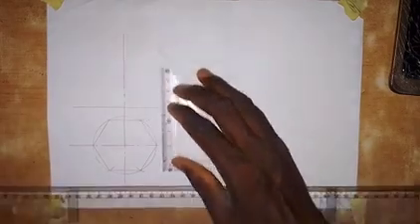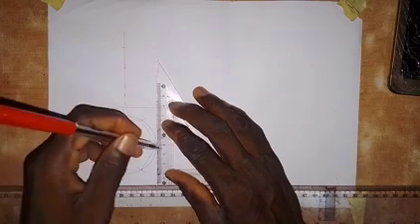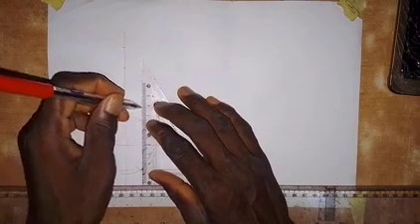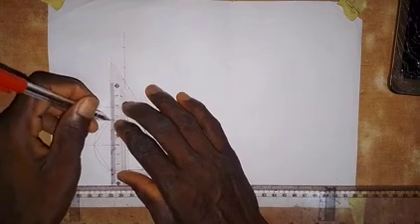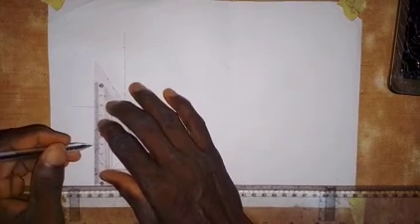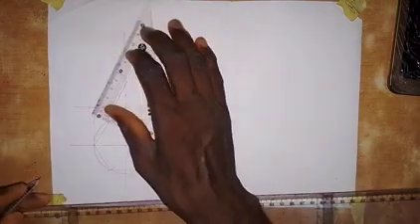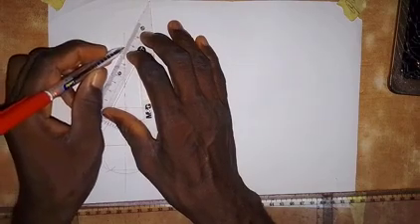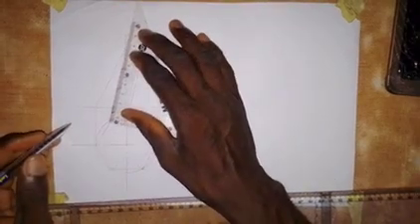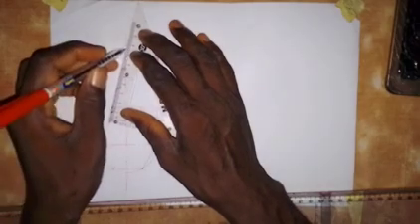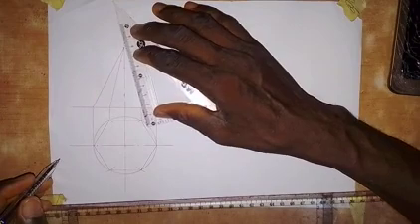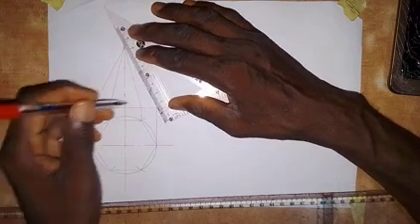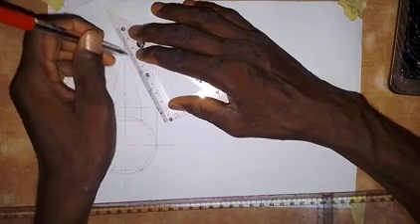So then from this point, draw a vertical line to touch the horizontal. Then draw a vertical line here to touch the horizontal line. At this point, you draw a vertical line. At this point, you draw a vertical line to touch the horizontal. Then we join this with the apex of the pyramid. We also join this with the apex of the pyramid. Then we join this with the apex of the pyramid, and then we join this with the apex of the pyramid. So we have this.